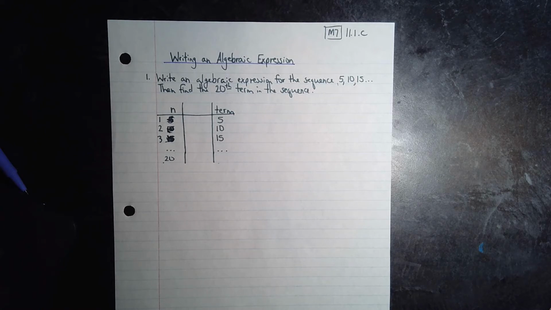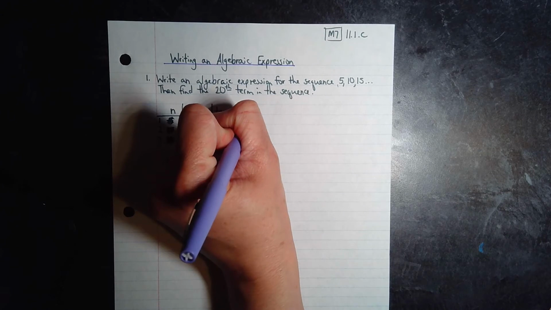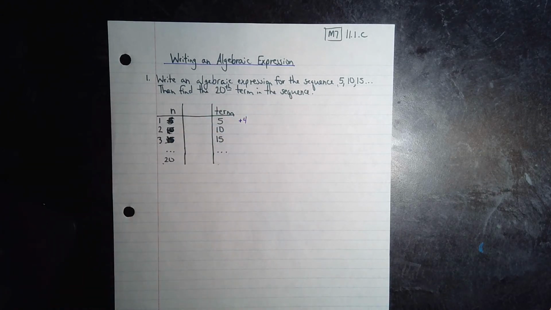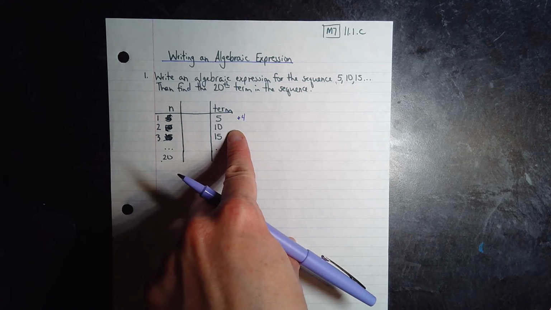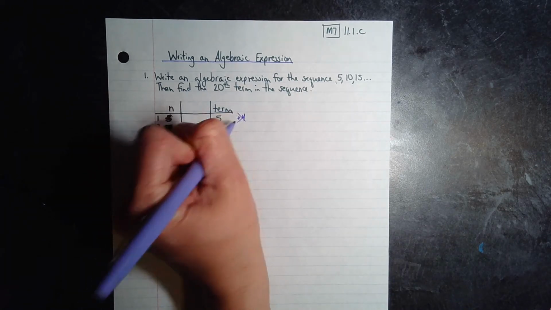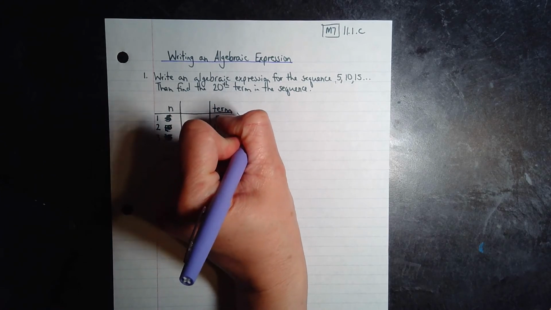So we're going to think, what could you do to 1 to get it to 5? Well, you could add 4, right? 1 plus 4 would get you to 5. But does that work here? Does 2 plus 4 get you to 10? No, 2 plus 4 does not get you to 10. So addition didn't work. Let's try multiplication. 1 times what equals 5? Well, 1 times 5 equals 5.